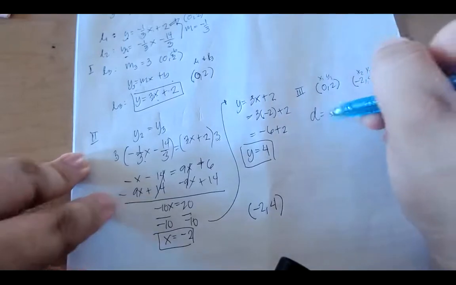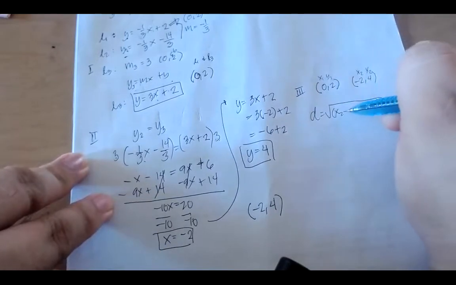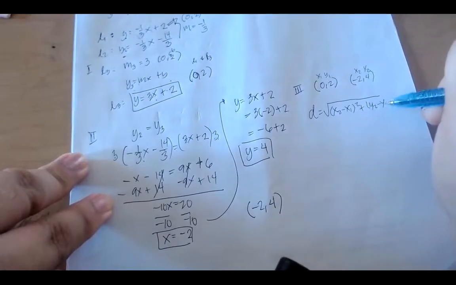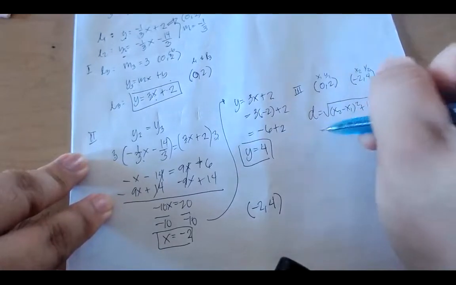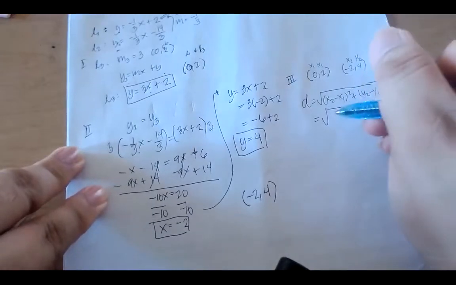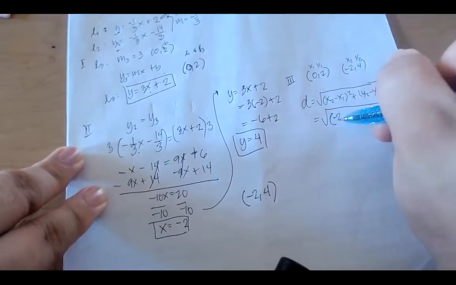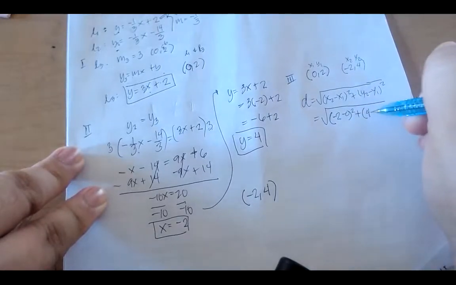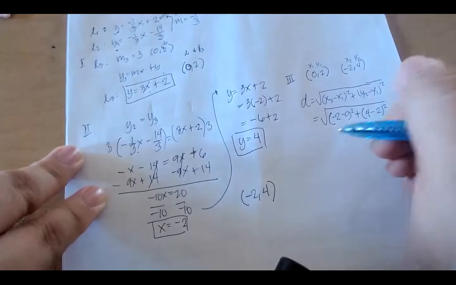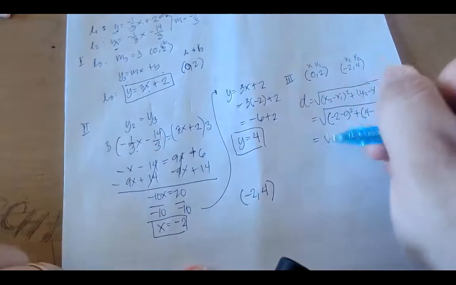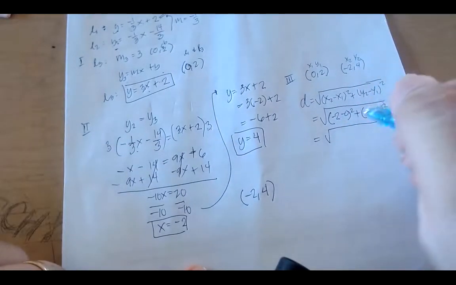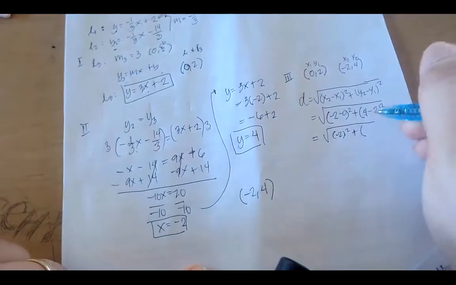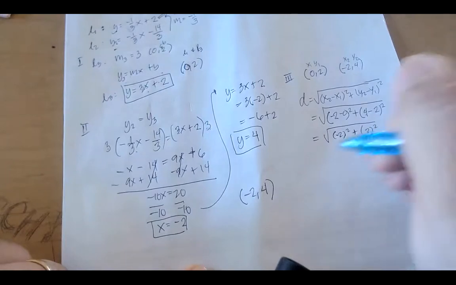The distance formula is equal to the square root of (x2 minus x1) squared plus (y2 minus y1) squared. So that is equal to (negative 2 minus 0) squared plus (4 minus 2) squared. That gives us negative 2 minus 0 is negative 2 squared, plus 4 minus 2 is 2 squared.